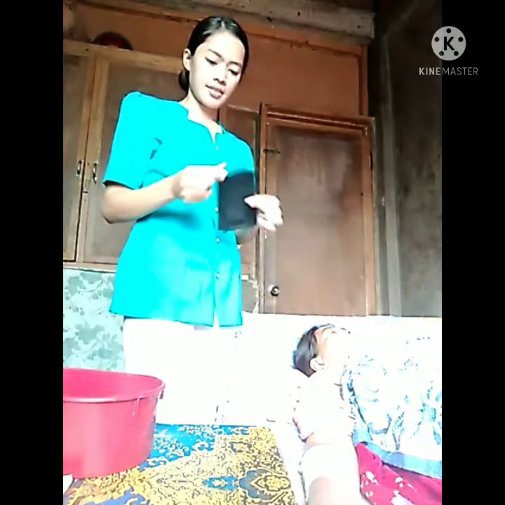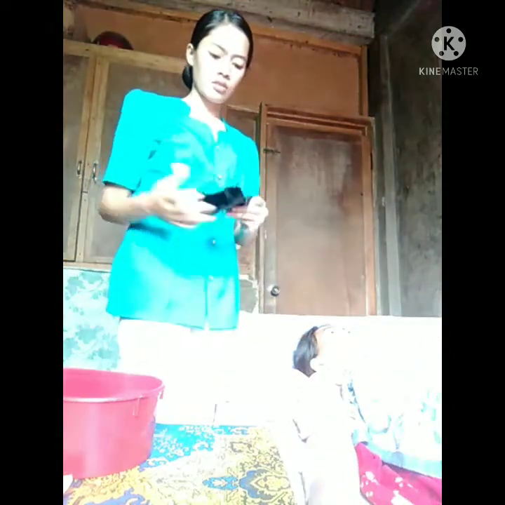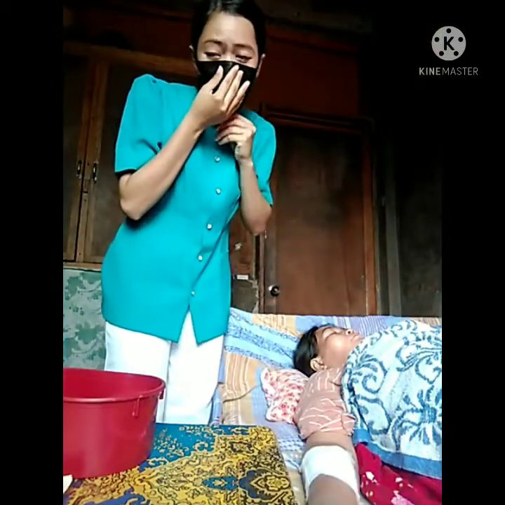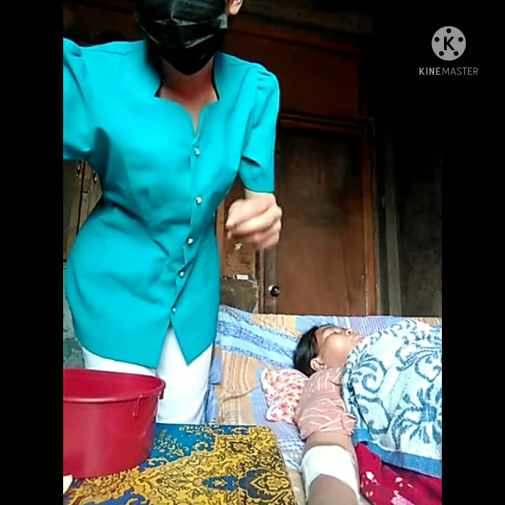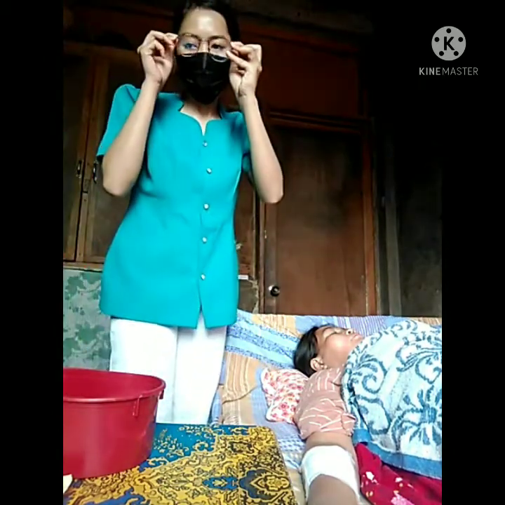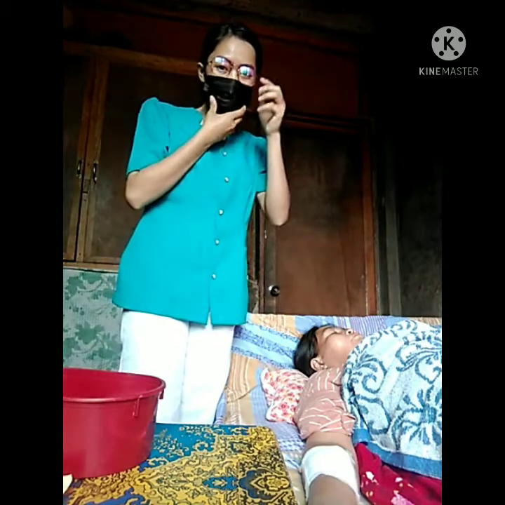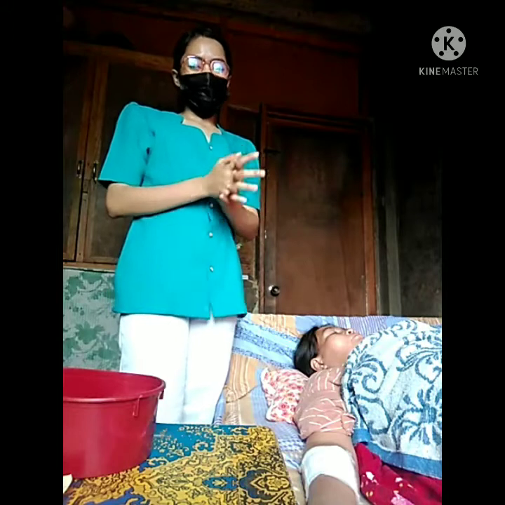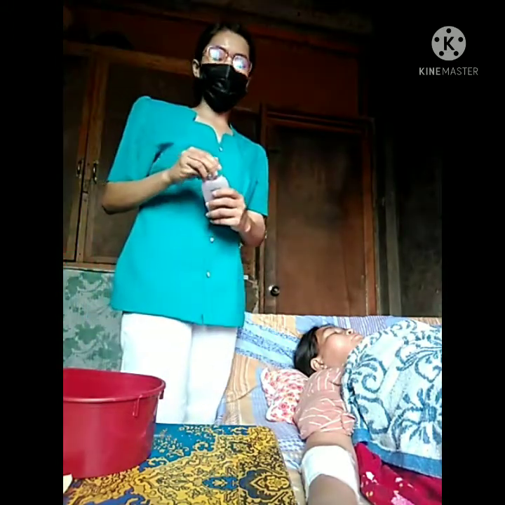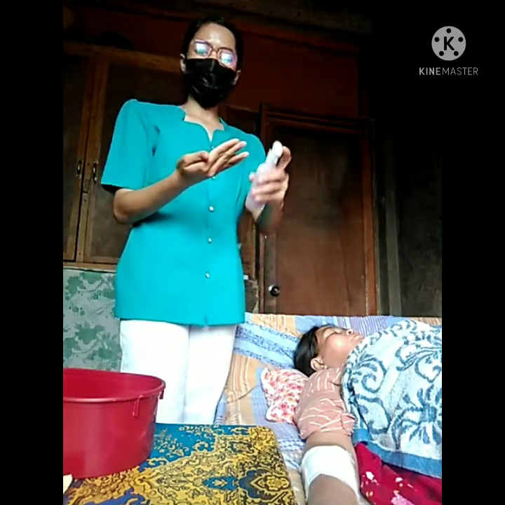The next step is to apply a face mask, and then the protective eyewear if required, and wash hands thoroughly. So we need to wash our hands and then sanitize our hands.